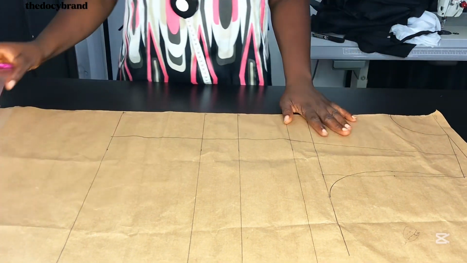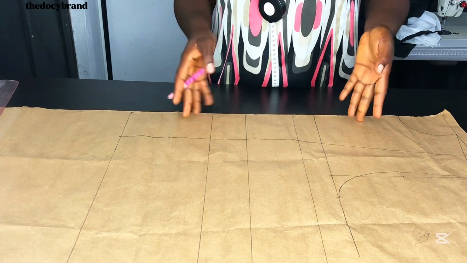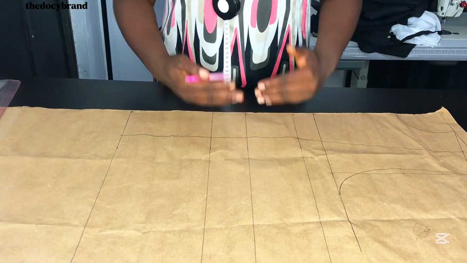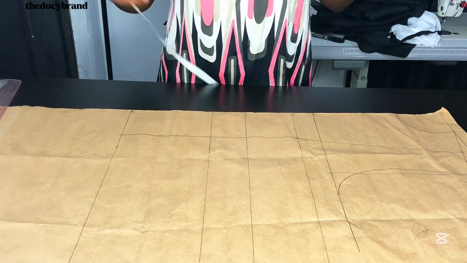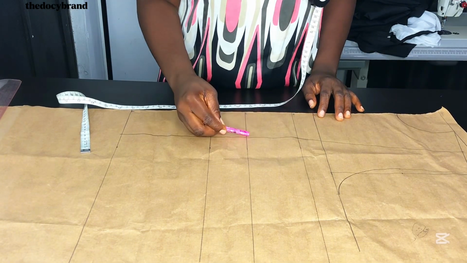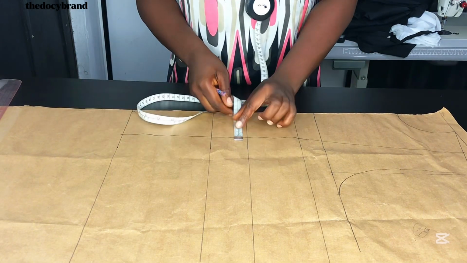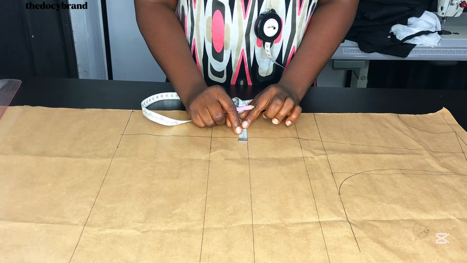So after I have successfully connected it, I'm going to take my bustier measurement. Remember, it's a bustier dress. So from this side, which is the center of the dress, I'm going to take ½ inch from this side. And I'm starting my ½ inch measurement from the under bust, the waist, and the length of the dress. So from this side, I'm going to take ½ inch. So pay attention to what I am doing.